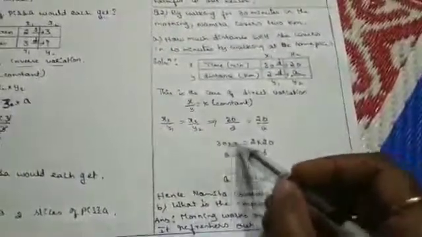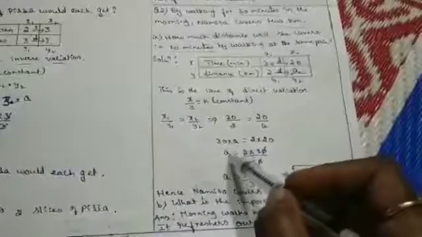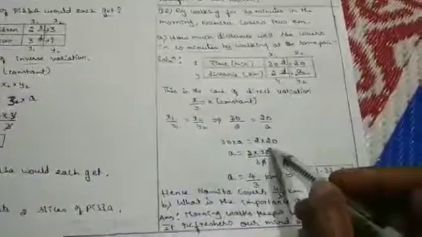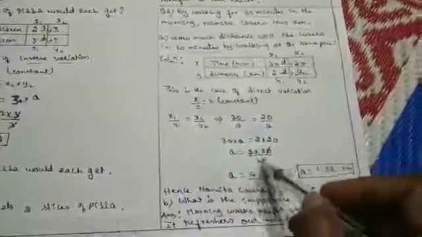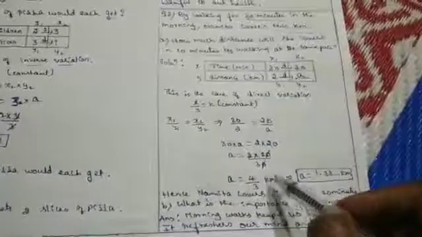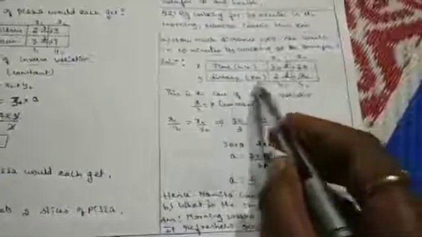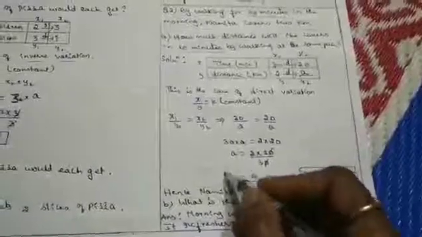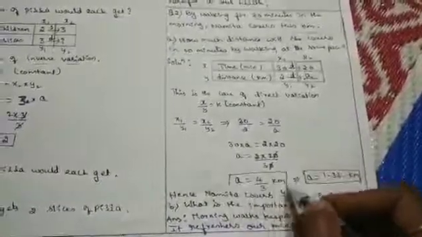Then 30 is under multiplication with the variable a. Then a equal to 2 into 20 by 30. 0 gets cancelled. 2 twos are 4 by 3 kilometers. Because the distance is taken in kilometers. Then a equal to, if I convert into decimal, we'll get 1.3333, the 3 going on repeating, kilometers. If you leave the answer till here also, it is enough.